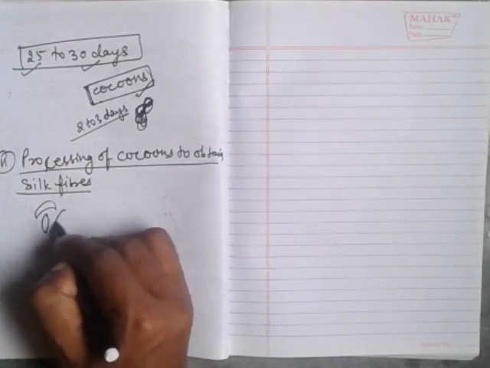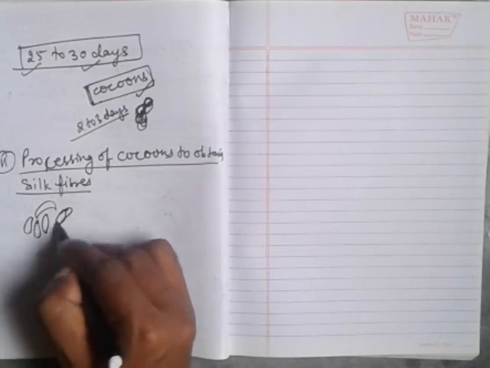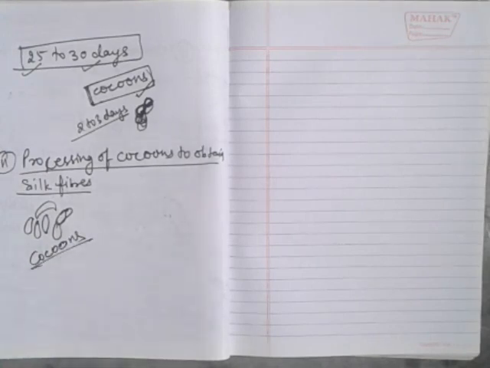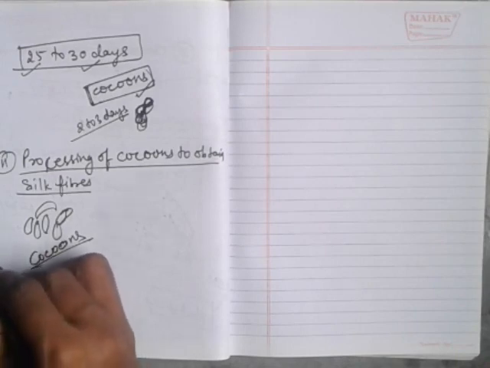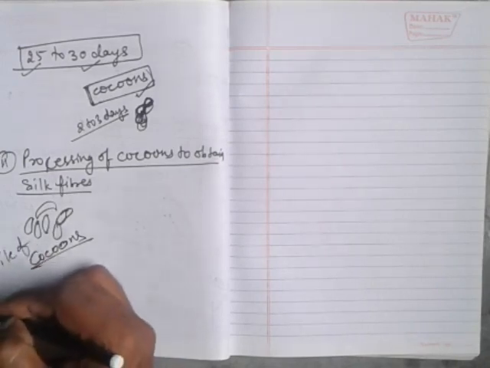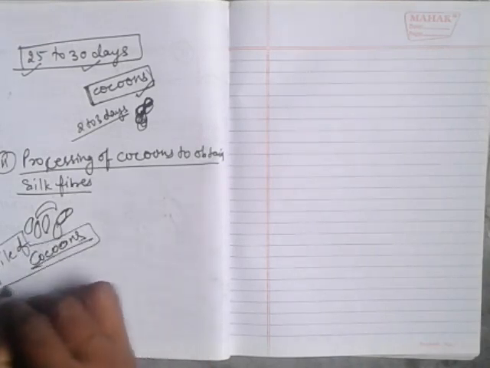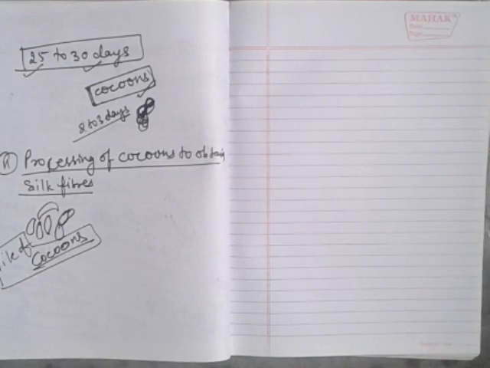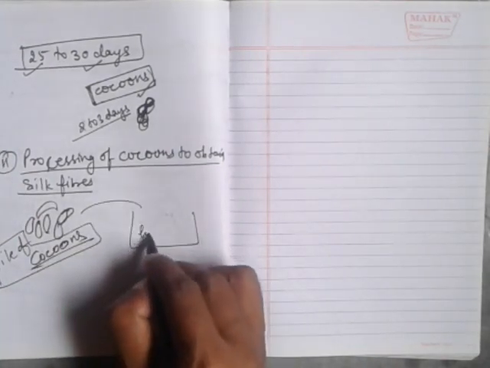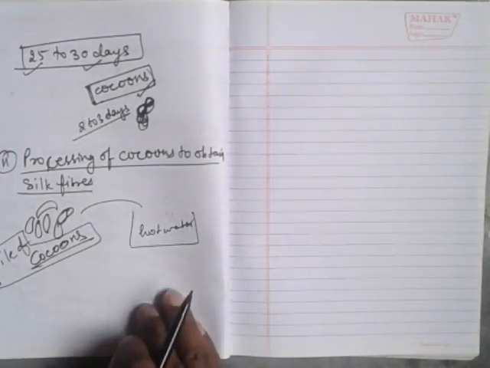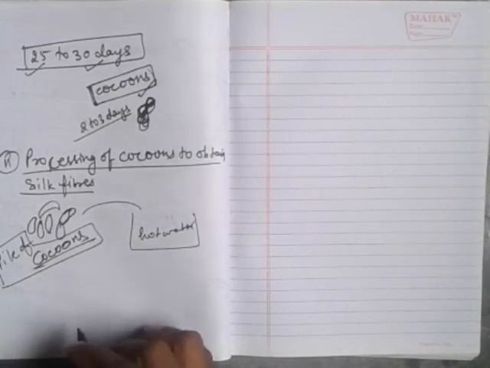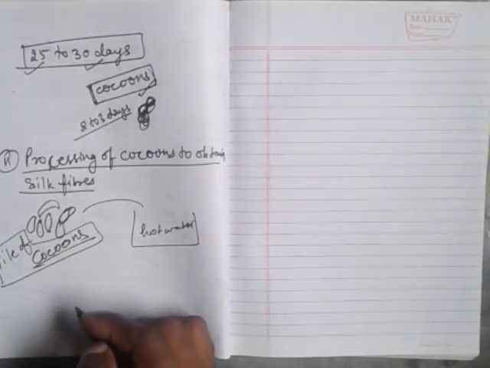All the cocoons are collected at one place, and the pile of cocoons, means the collection of cocoons, is placed in hot water to make the silk fibers of the cocoon separate out.